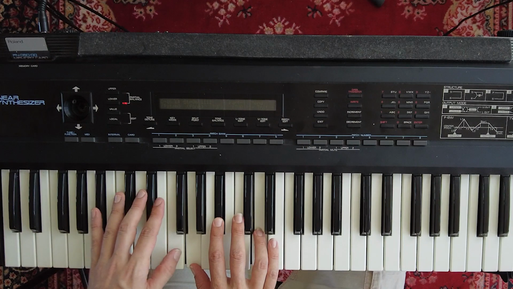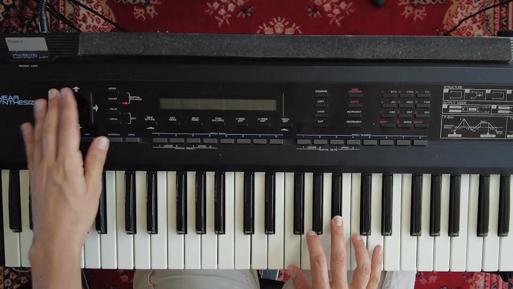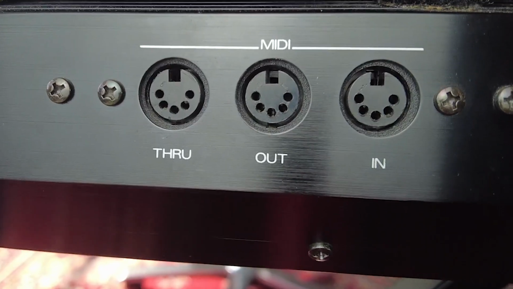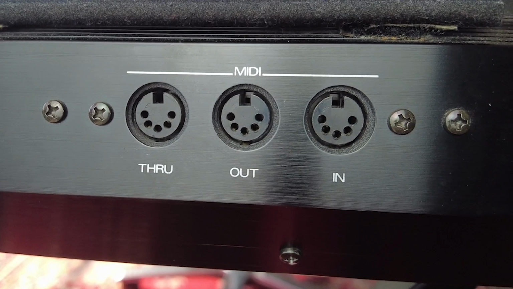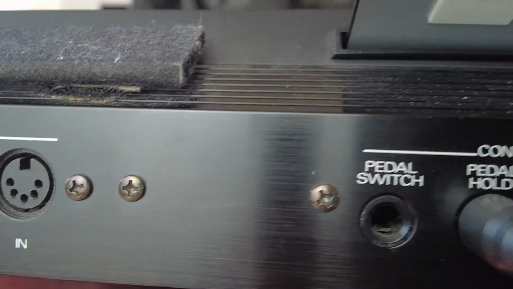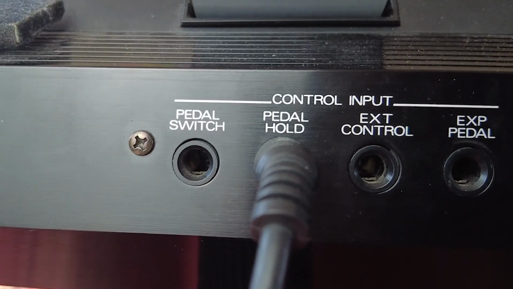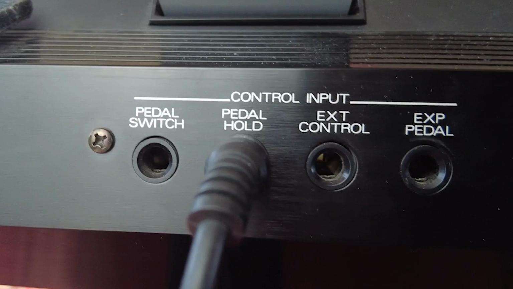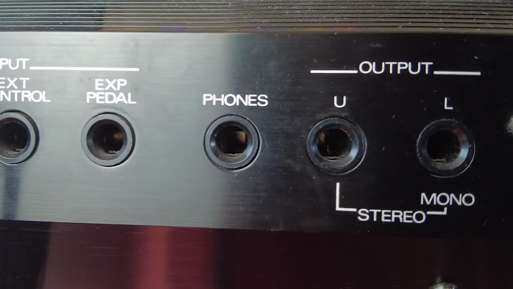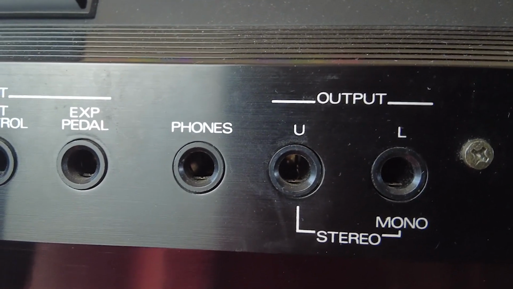But before we get to that, I want to have a quick look at the physical instrument itself and user interface. So let's start maybe with the back side of the instrument. Here we've got MIDI in, out and through, and then there's some control inputs: a pedal switch which lets you switch patches with a pedal, a hold, an external control, and an expression pedal input where you can plug in expression pedals. Then there's a stereo phone output and a main stereo 1/4" jack output.